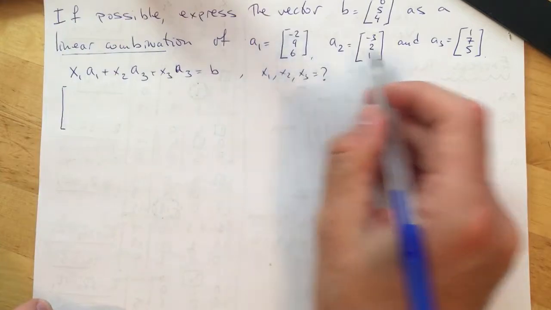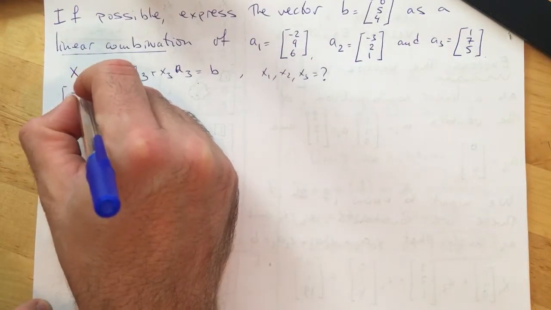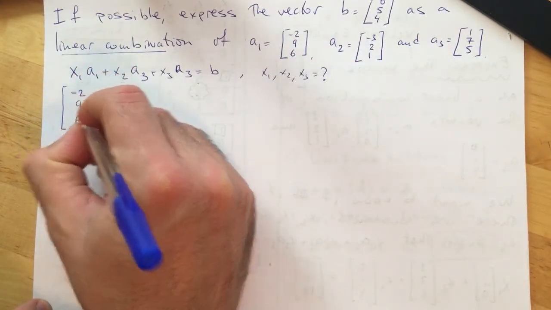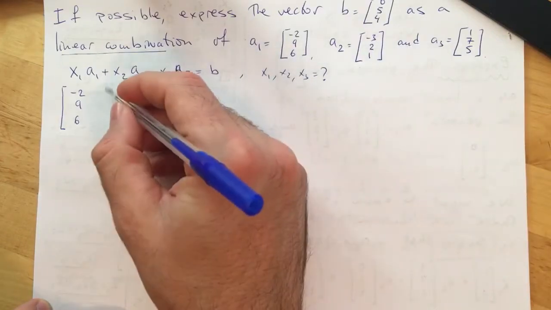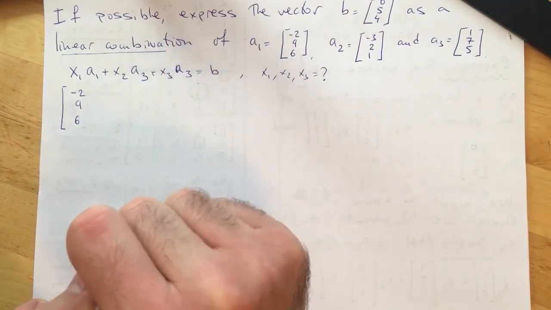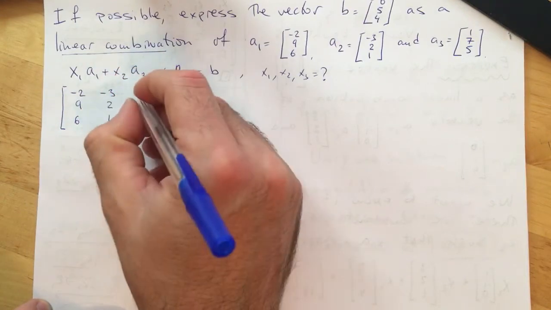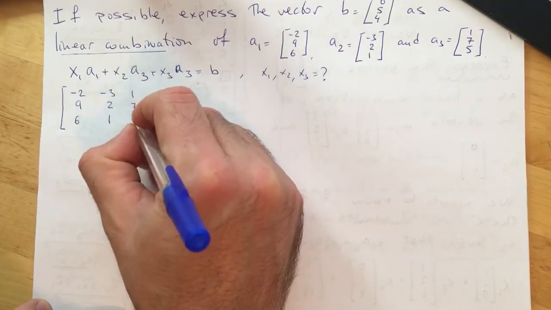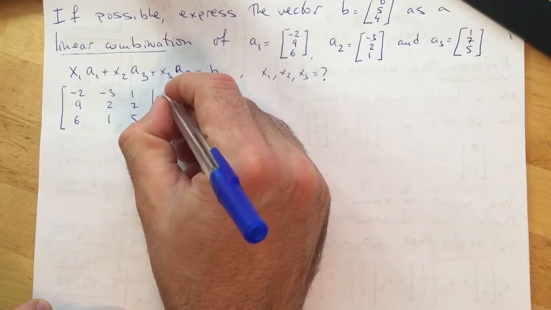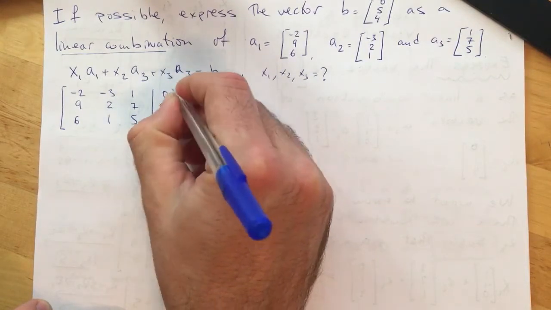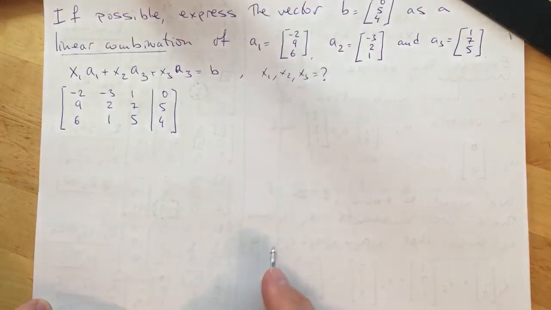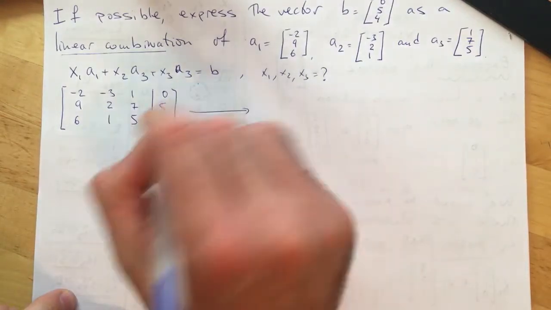We just jump into constructing this augmented matrix: -2, 9, 6. As you can see, the vectors here are going to be columns of my matrix: -3, 2, and 1 for a2, and 1, 7, and 5 for a3, equal to b = 0, 5, 4. And now you have to row reduce this matrix.